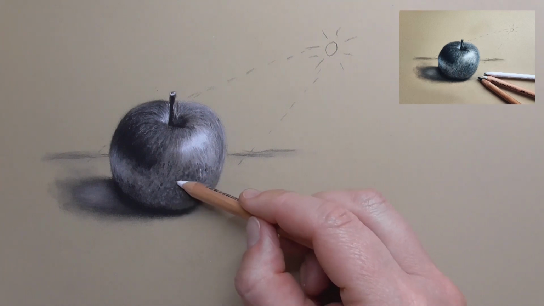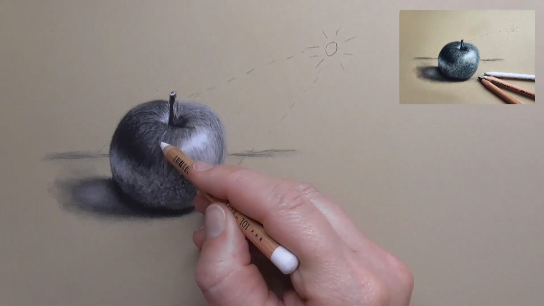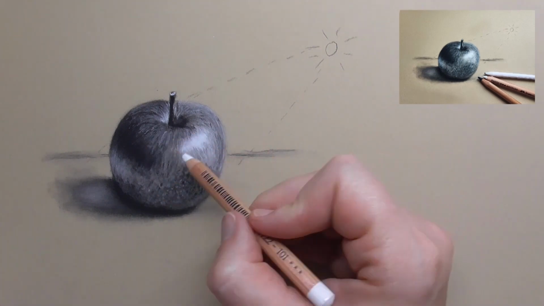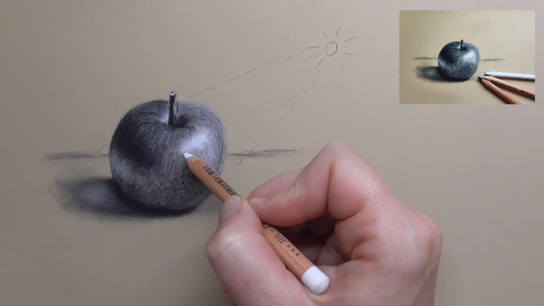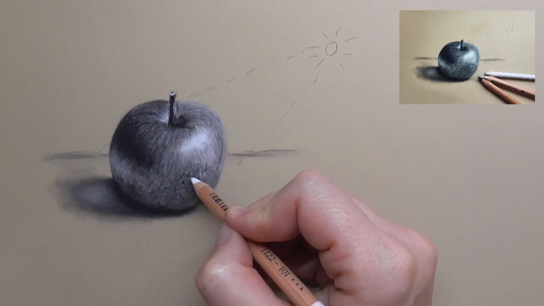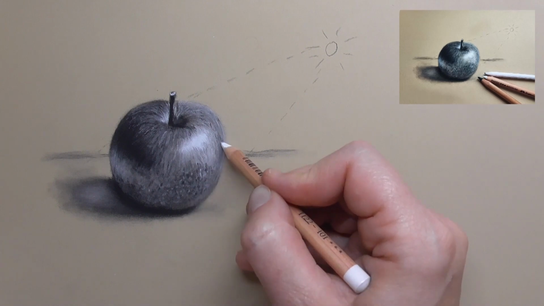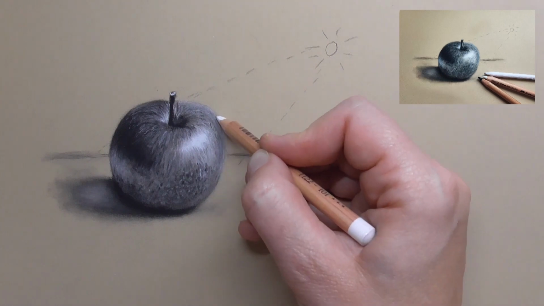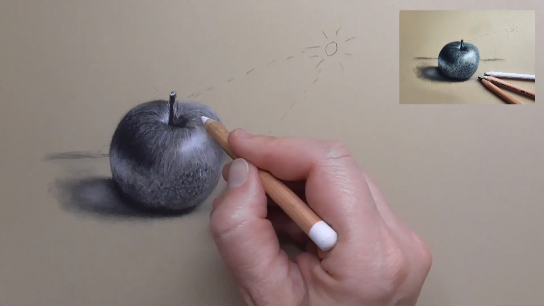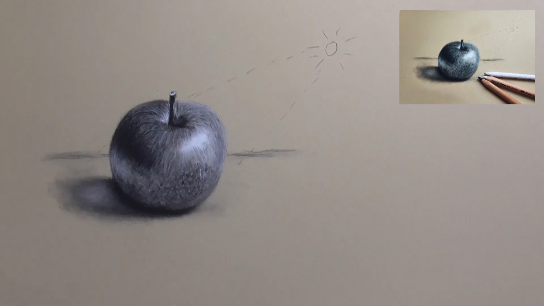Add some more little white dots. You can also blend with the white and add some more strokes here. Add some more details, swipe over with the white with very little pressure and blend and add dots. Brighten up here the light part on the right. And so you can play and finalize your apple drawing.